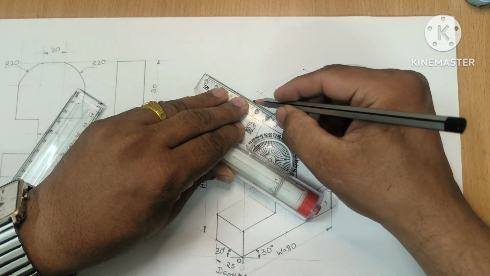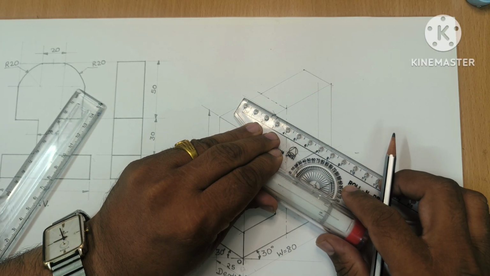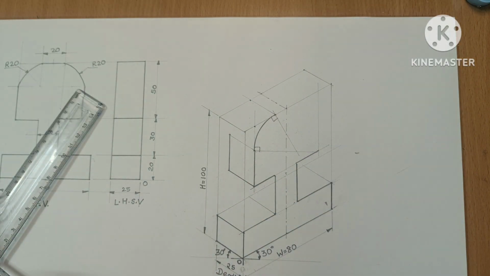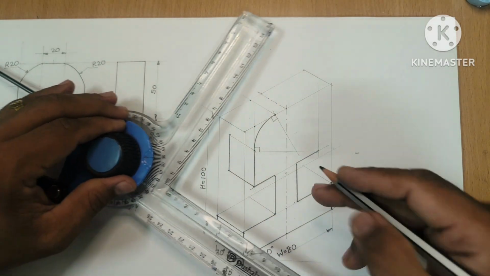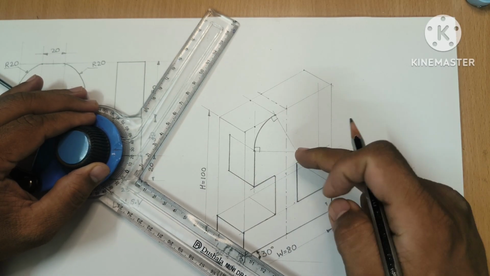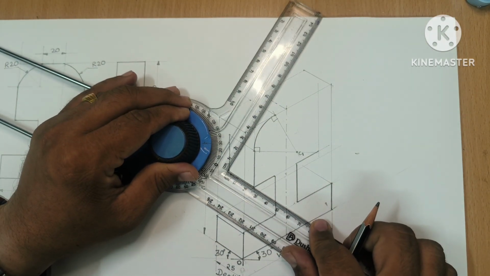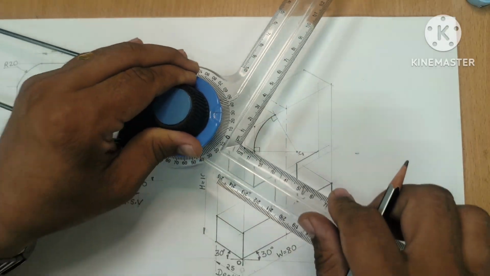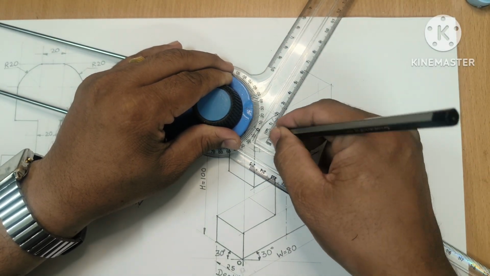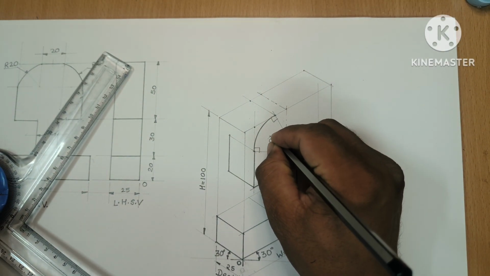First of all I will draw the faint line and then I will mark the 25 millimeter distance, this one, and transfer this center point C1 25 millimeter in this direction. 25 millimeter from this point, I will transfer this point. This is called as C1 dash.